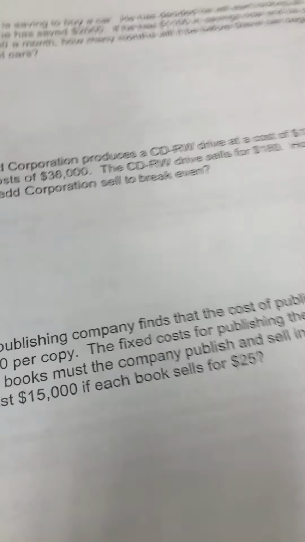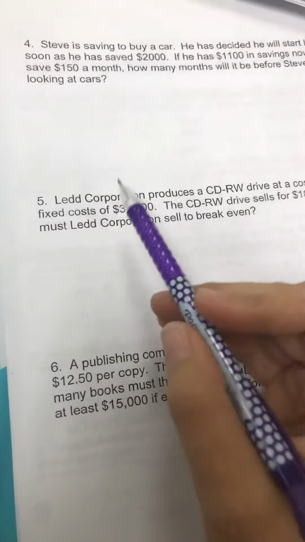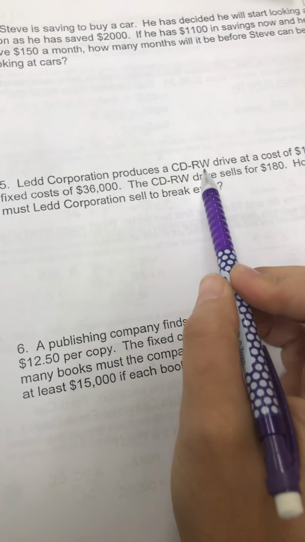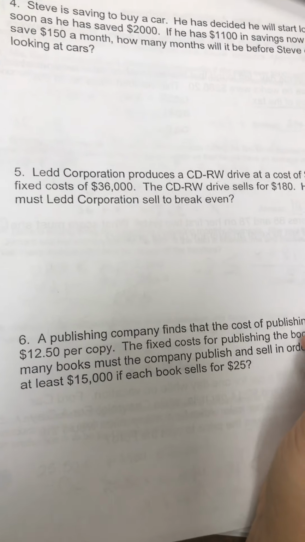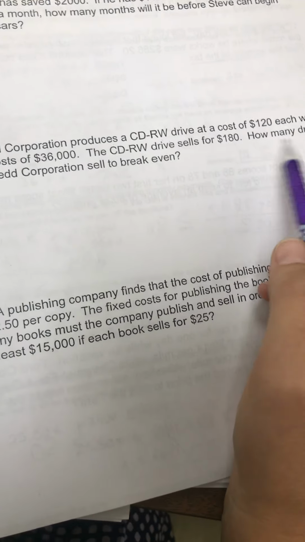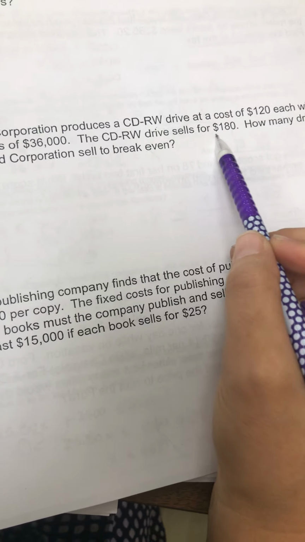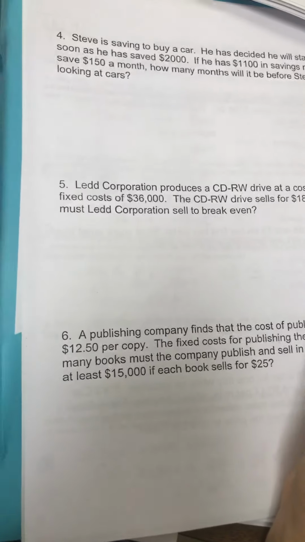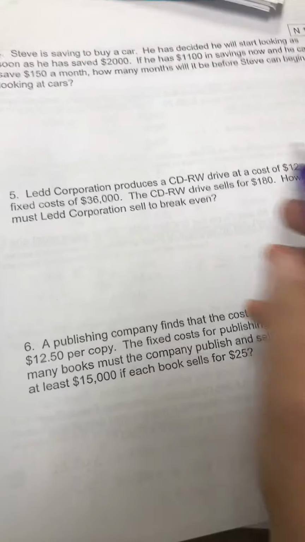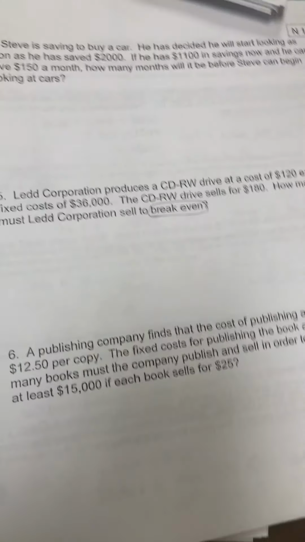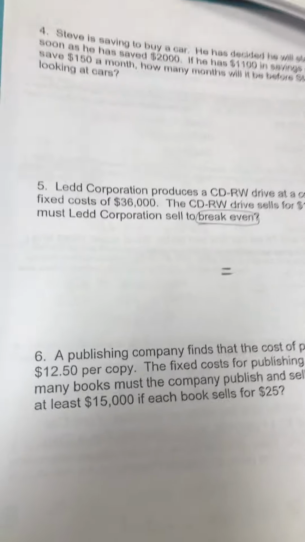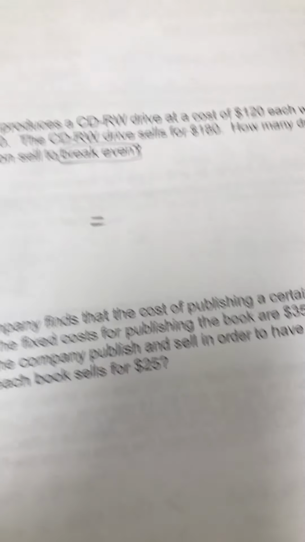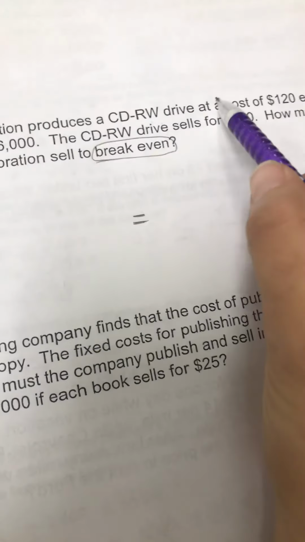So now then let's look on the back page, and let's just do number 5. We're just going to do one on the back page, okay? LED Corporation produces a CD-RW drive at a cost of $120 each, with fixed costs of $36,000. The CD drive sells for $180. How many drives must the corporation sell to break even? Okay, you're looking for break even. So that's telling me that my formula is going to be equal. You want one side to be equal to the other, right? You want them to break even, be the same, okay?